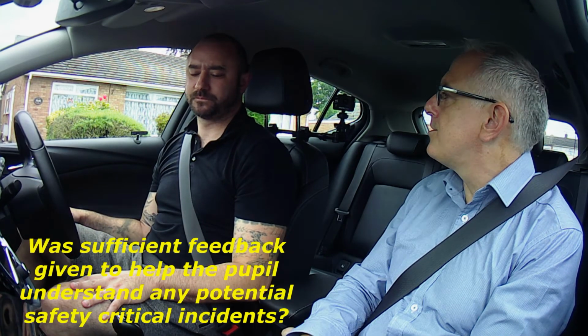Alright. Got any questions? At the point of identifying the potential steering fault, the instructor should have followed this up with more feedback. The instructor should have asked the pupil what they thought could have happened if he had not intervened verbally, covering the consequences of a wheel striking the curb, which could result in a safety-critical incident.